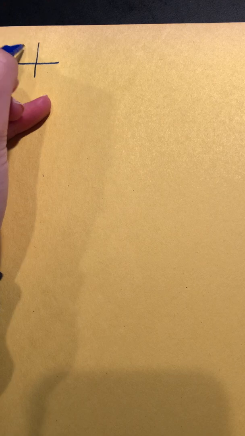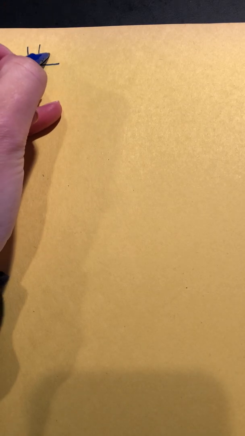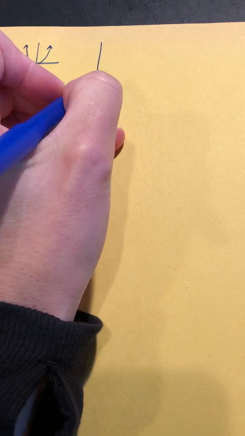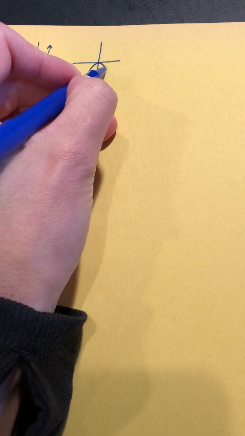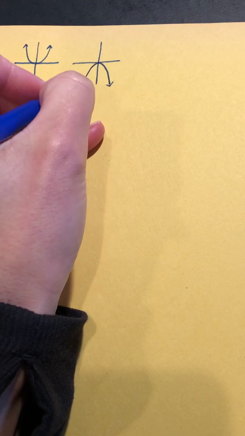There are two types of parabolas, as we said before, the kind that open up and down and the kind that open left and right. So let's talk for now about the kind that open up and down, just to make it easy. And make sure you're taking really good notes. You're going to want to refer to these a lot as you go through your next set of examples.